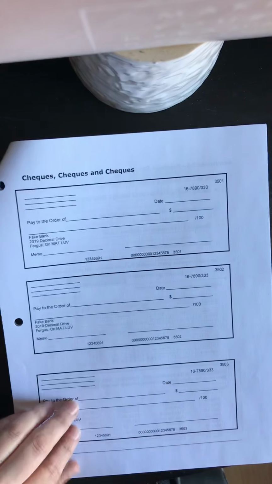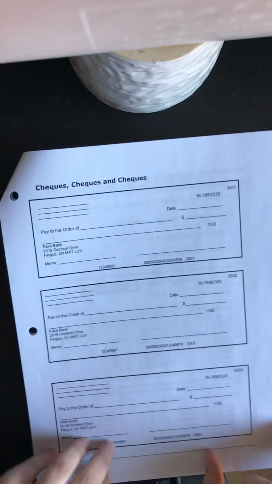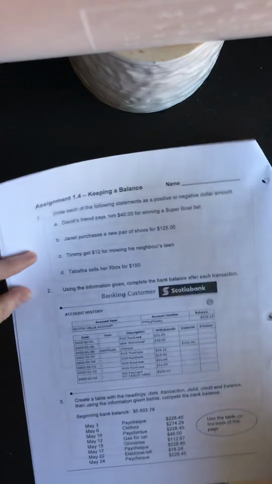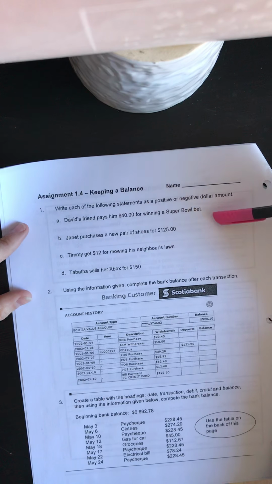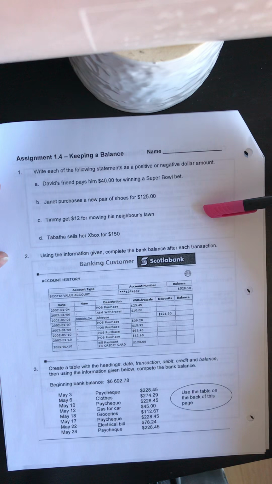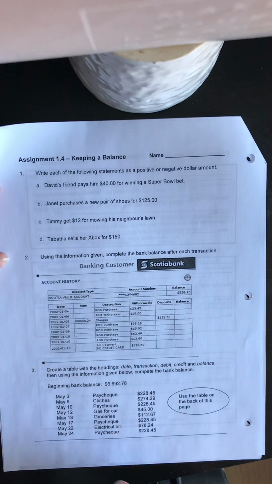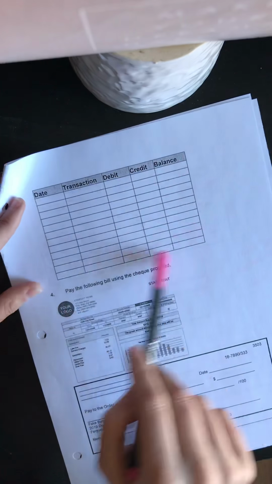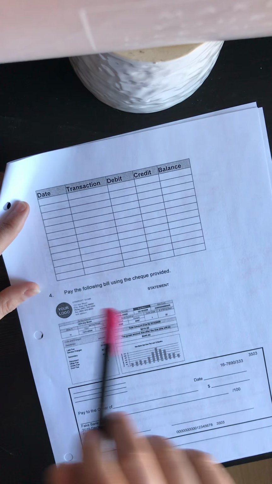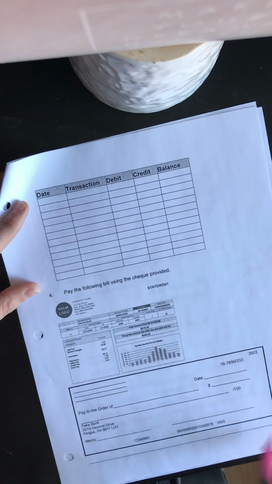Okay, so I want you to practice those on your own, but make sure you're using your note, that first page. Okay, the next page is here. Keeping a balance. This was the same stuff that we did yesterday, okay? So this is just an assignment based on what we did yesterday. You can go back to yesterday's note to remember. Okay, same idea when you're filling in your bank balance. And then for this one here, again, you're reading this bill and you're writing a check.